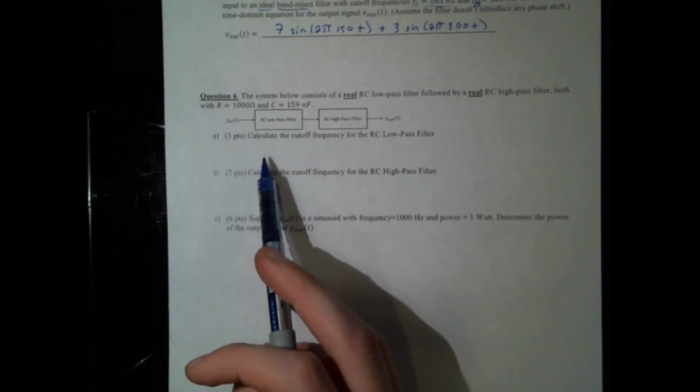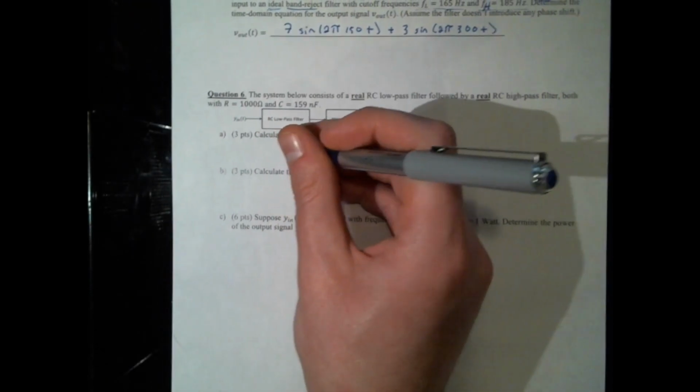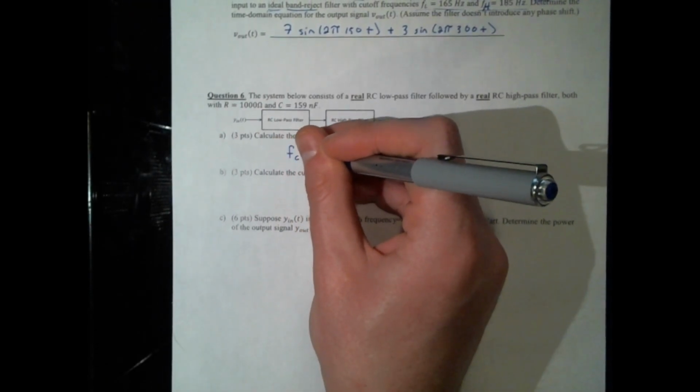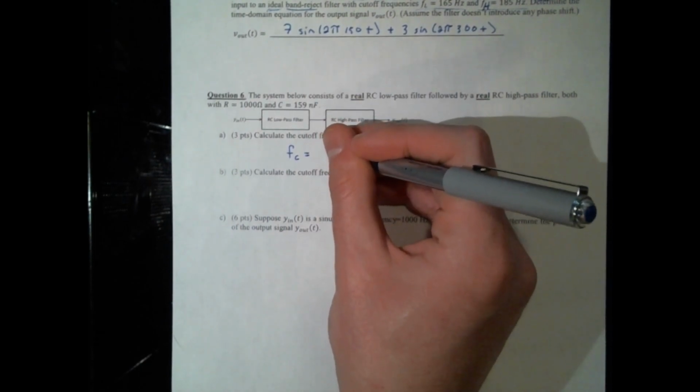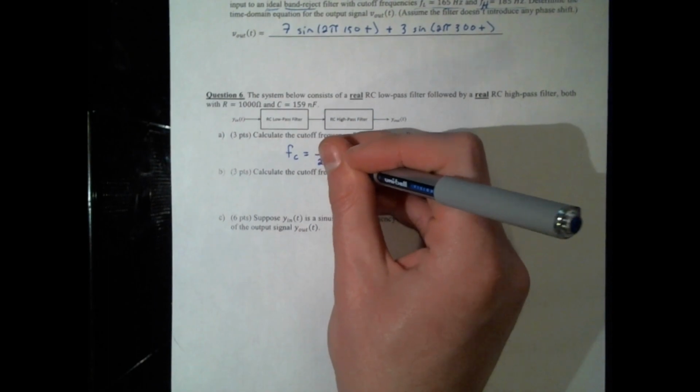So we're going to first calculate the cutoff frequencies for the RC low pass filter and the RC high pass filter. And so here we're just using an equation from the notes that hopefully you've got on your cheat sheet, but if not, I would go ahead and write that down now. FC, so the cutoff frequency, is 1 over 2 pi RC. So not too tough of an equation to remember, but just in case, write it down on that cheat sheet so you've got it ready to go.